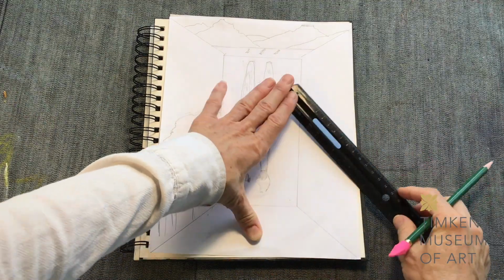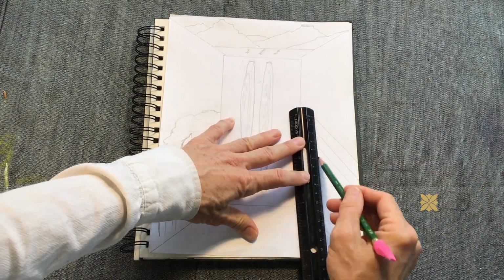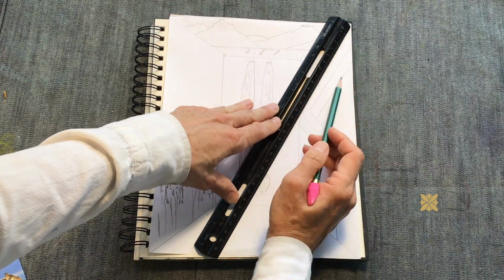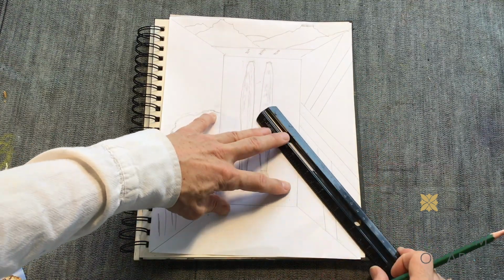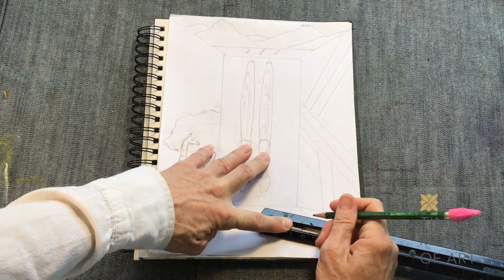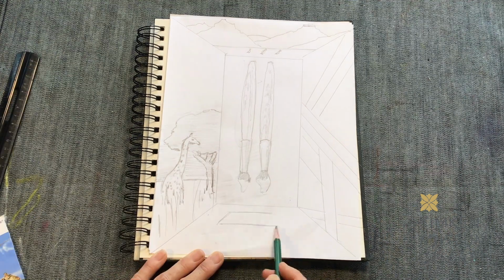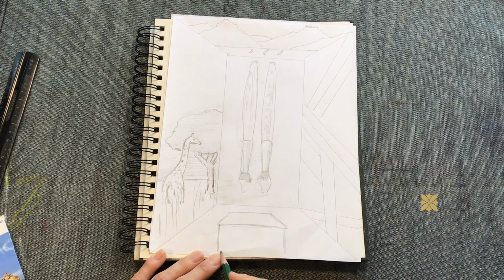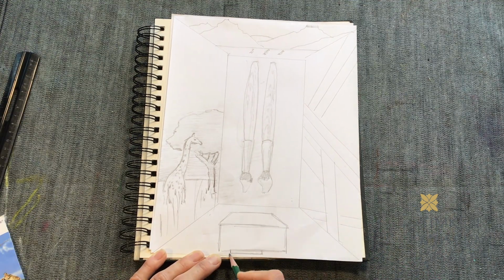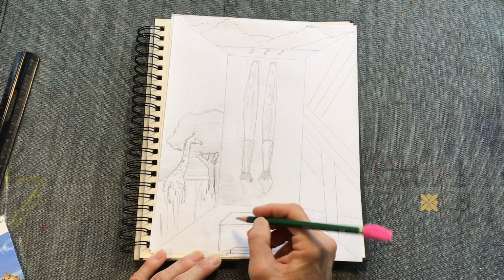Now, for the public art commission for the goal in life, all I'm doing is using a ruler and creating a bunch of diagonal lines that later on I'm going to color in. That abstract design represents the public art commission that I want to get.